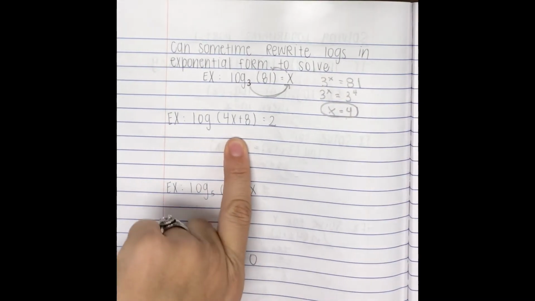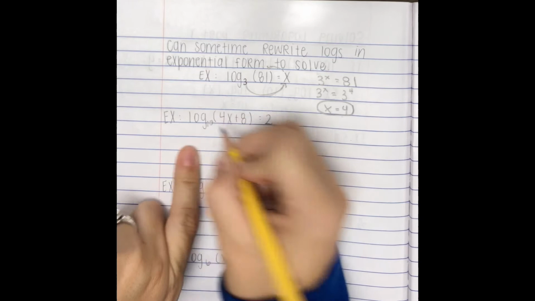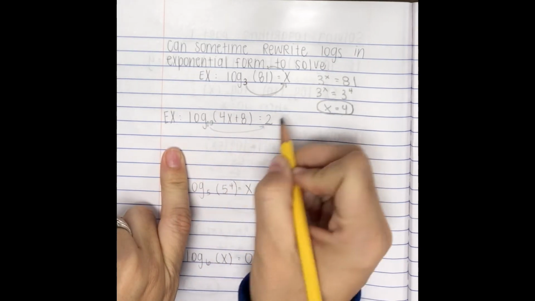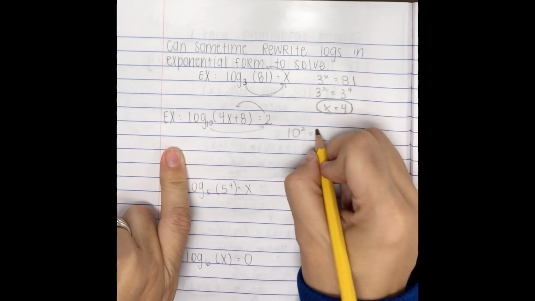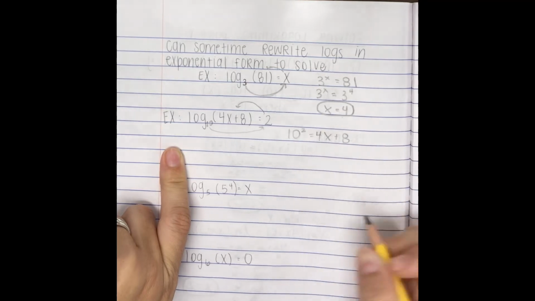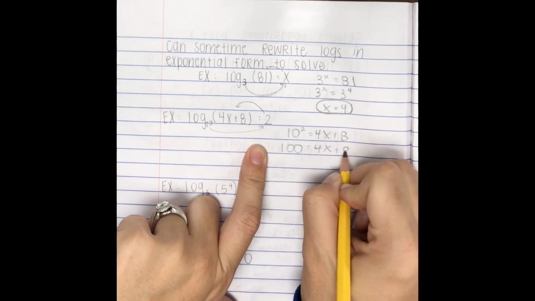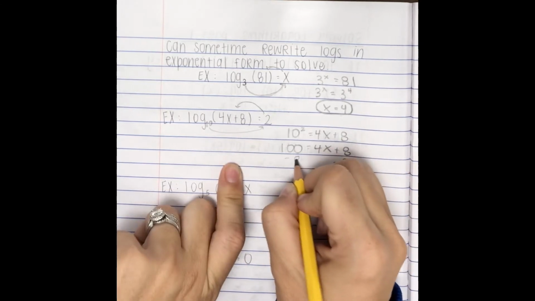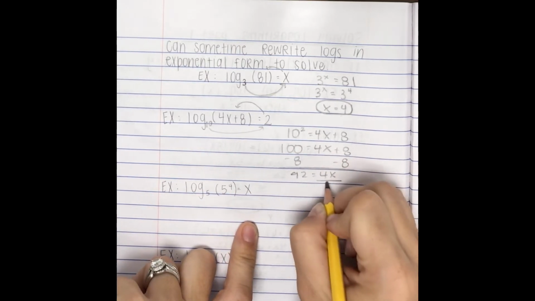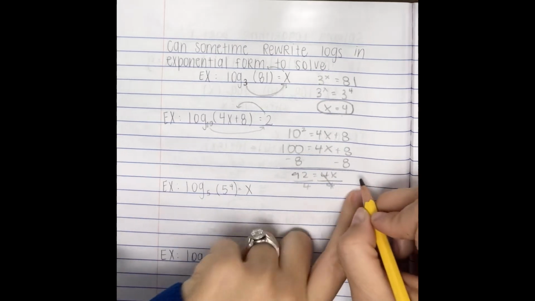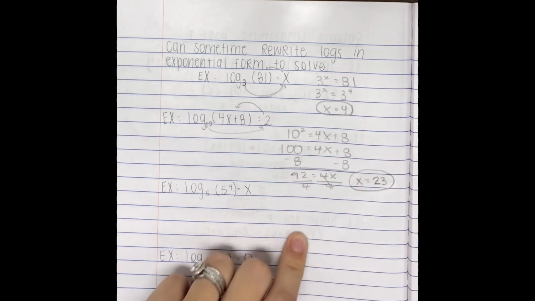Same thing can be applied here. I don't see a base here, which means it is a base of 10. So I have 10 raised to the second power equals 4x plus 8. 10 raised to the second power is 100. So 100 equals 4x plus 8. Minus 8 on both sides. And I get 92 equals 4x. Divide both sides by 4. And we get x equals 23.